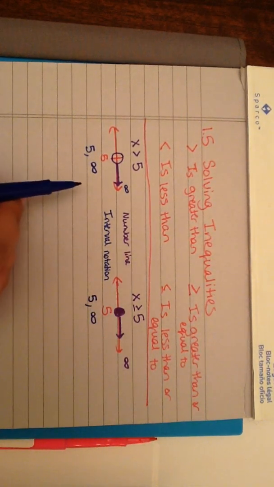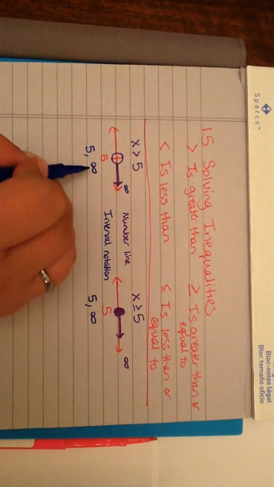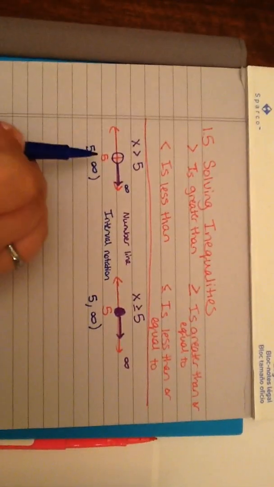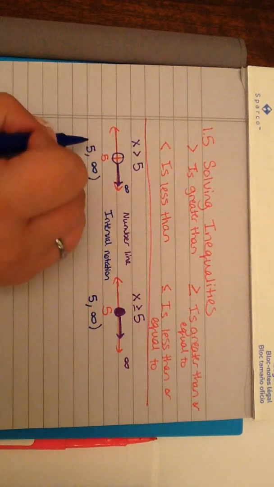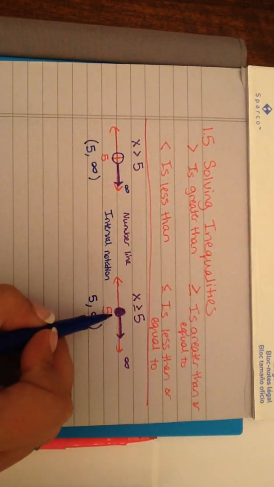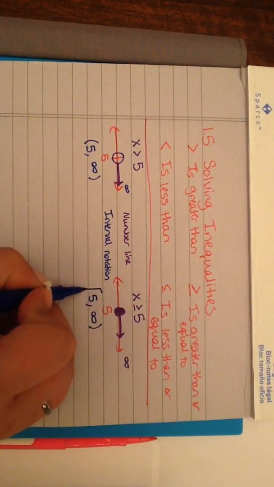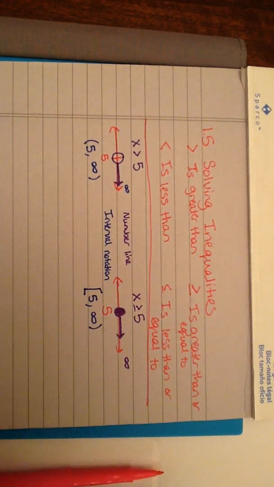When I do interval notation, if I'm not equal to the number, I get parentheses. So is there any way to ever be equal to infinity? No, that number is way too big. So infinities always get parentheses. Oops, sorry. This 5, is it an equal to? No, it's just greater than, so it also gets parentheses. But over here, this 5 being closed and being or equal to, this gets a bracket to show that it's or equal to. Okay, so if you ever have to do interval notation, we can review that again later. That was just really quick.